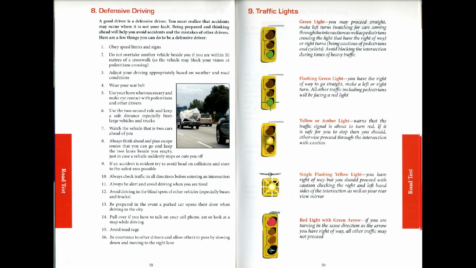Always check traffic in all directions before entering an intersection. Always be alert and avoid driving when you are tired. Avoid driving in the blind spots of other vehicles, especially buses and trucks. Be prepared in the event a parked car opens their door when driving in the city. Pull over if you have to talk on your cell phone, eat or look at a map while driving. Avoid road rage. Be courteous to other drivers and allow others to pass by slowing and moving to the right lane.